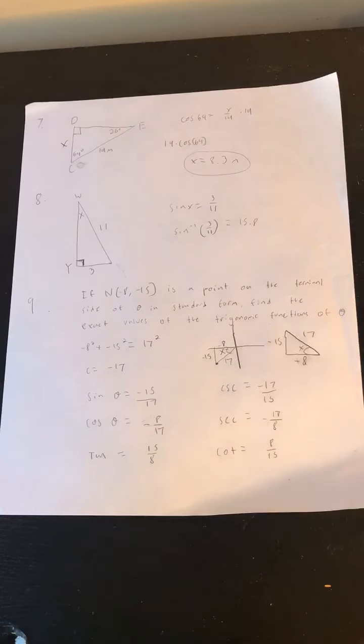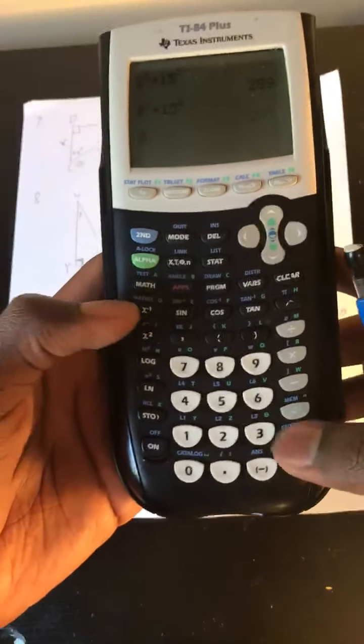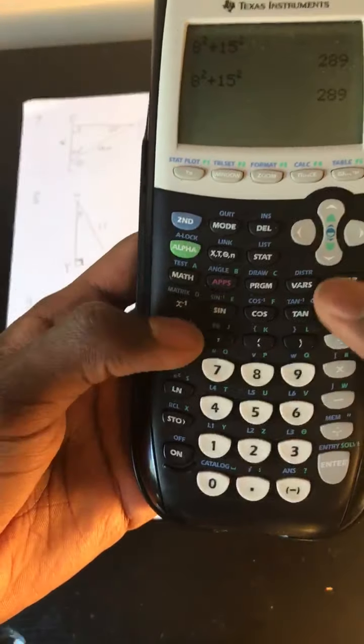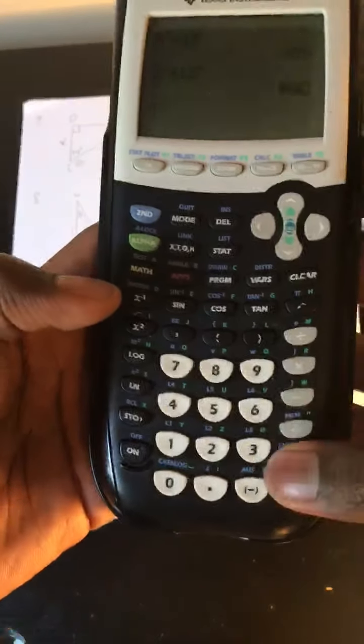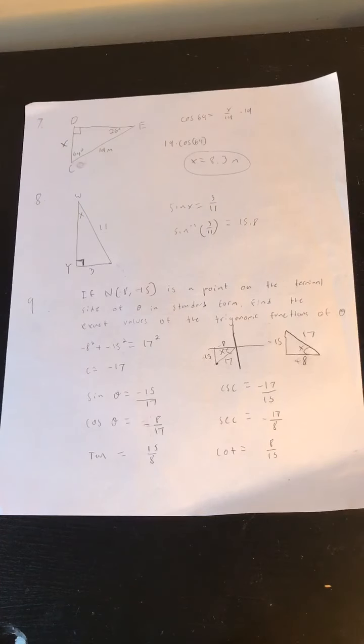And all we have to do is 8 squared plus 15 squared. If we do that on the calculator, we're going to get 289. But remember, we have to take the square root of that. If we take the square root, we get 17. So our third side is going to be 17, in terms of finding the trigonometric values.